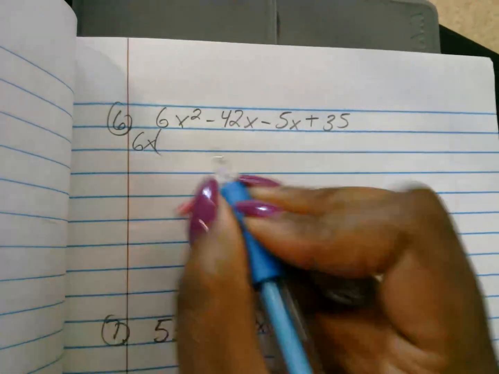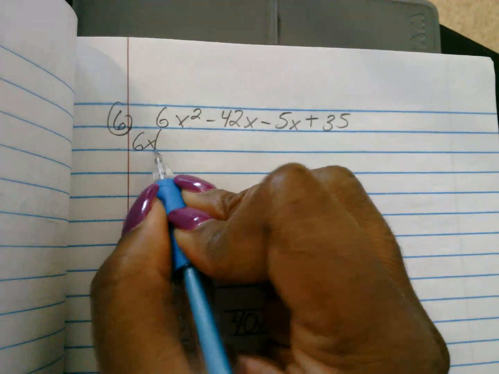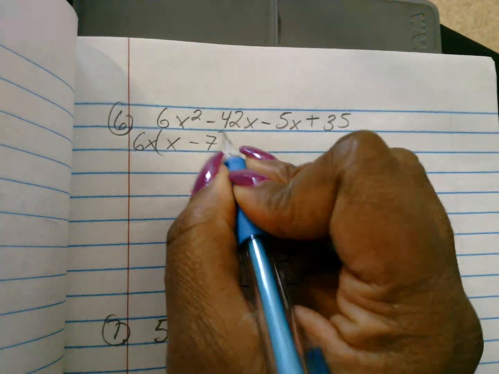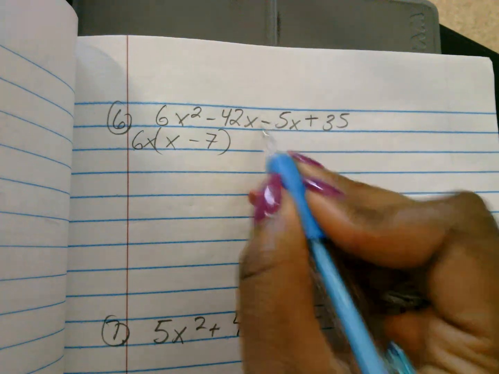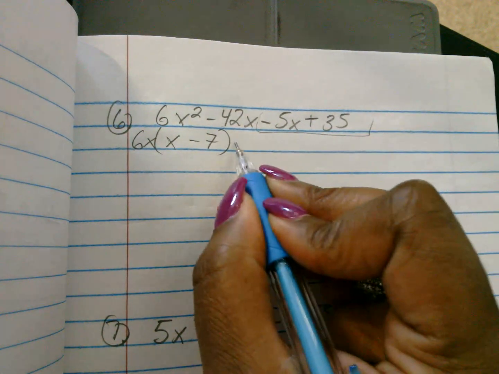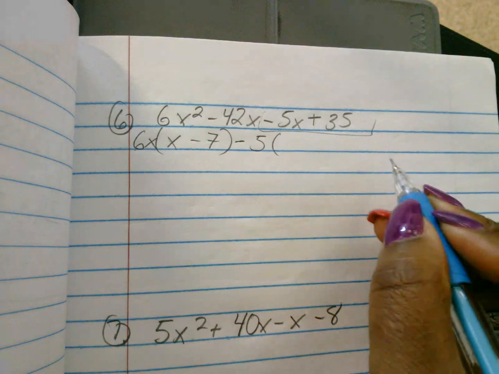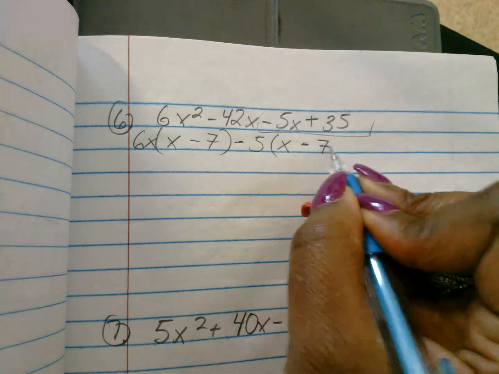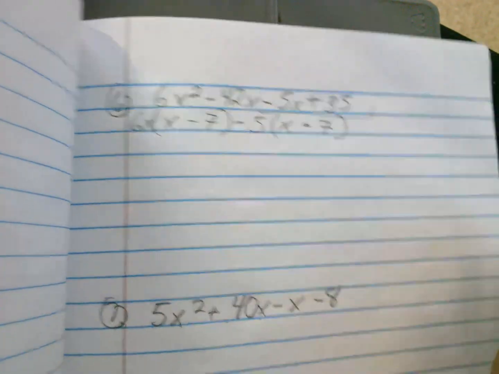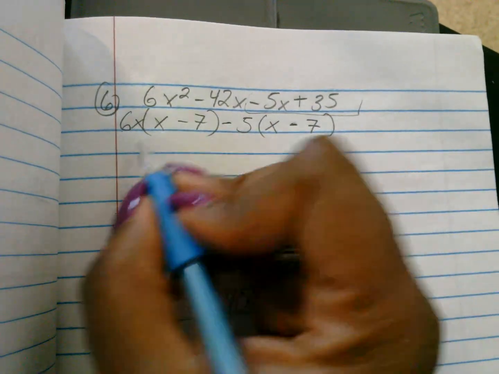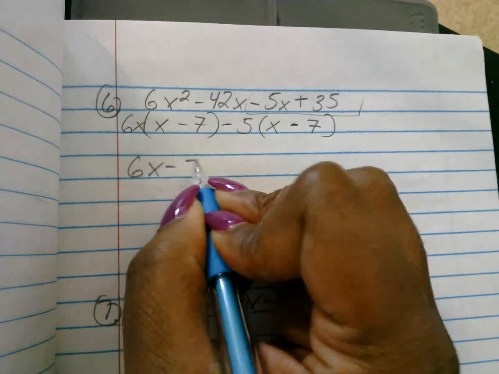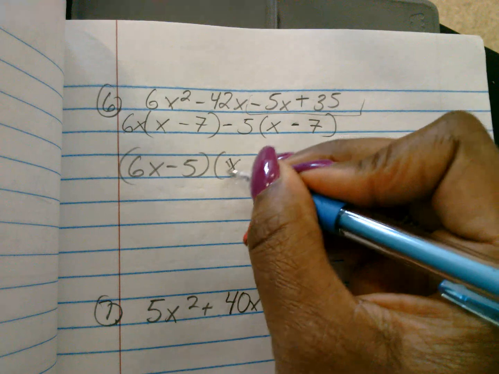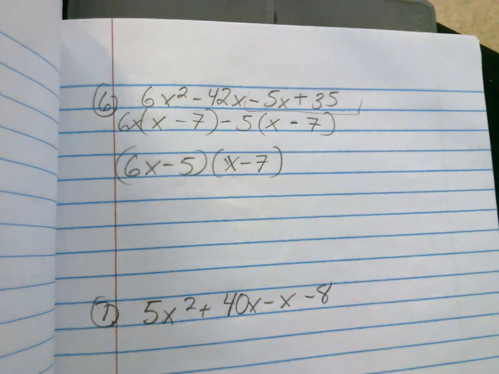Okay. I'm going to pause for the cause. Give you a chance to answer those 2, please. All right. So what's the greatest common factor between these two? 6x. All right. What did you multiply times 6x to give you x? Parentheses x minus 7. What's the GCF between these two? Negative 5. If I take out a negative 5, that's going to give me x. What else? Minus 7. Okay. So my final answer is going to be what? 6x minus 5, x minus 7. Okay. Very good.